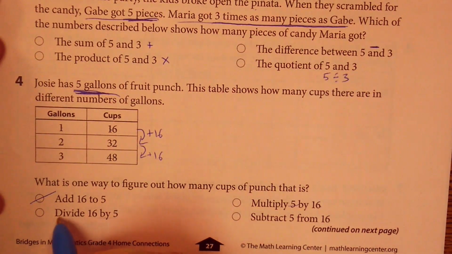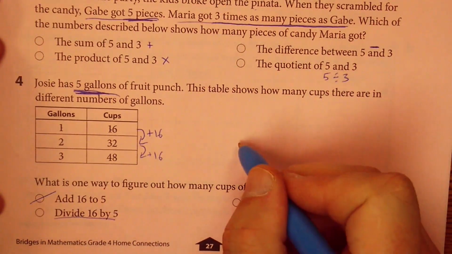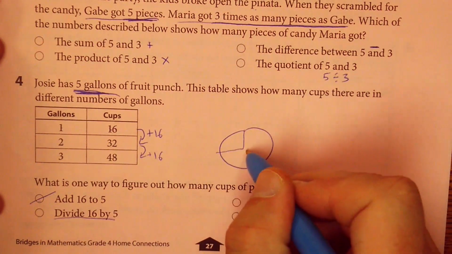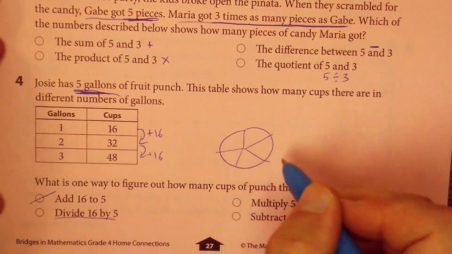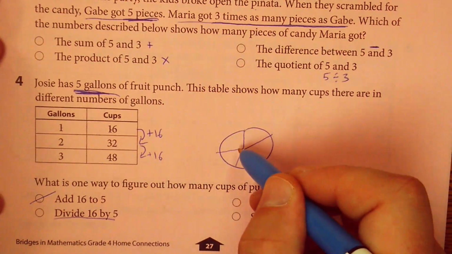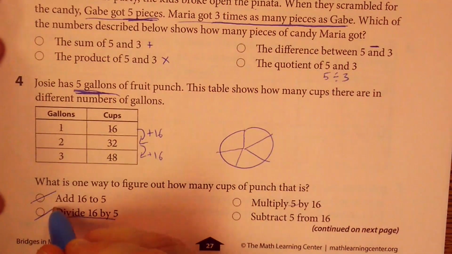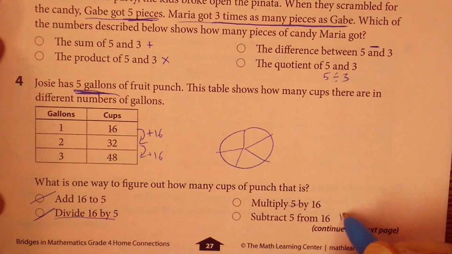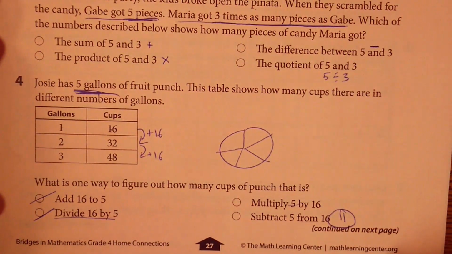Dividing 16 by 5. Ooh. Well, if we took the number 16 and we divided it into 5-ish pieces, man, that's going to be a little on the awkward side because we won't have an even number. So I don't like that. And subtraction, subtract 5 from 16, we get 11. But where does that number come from?